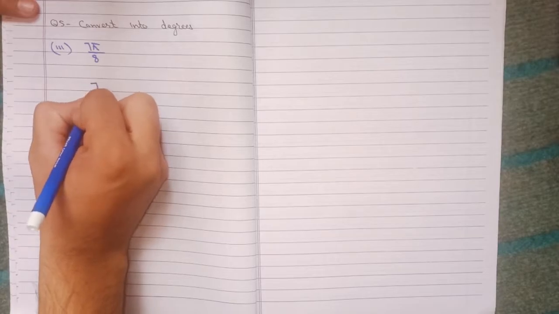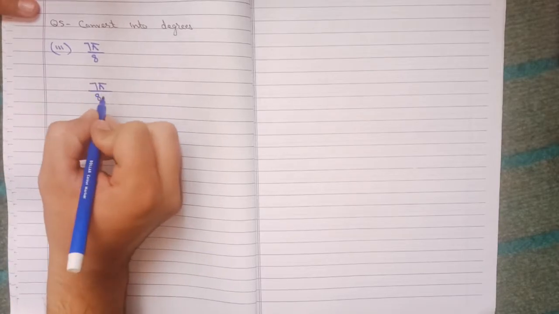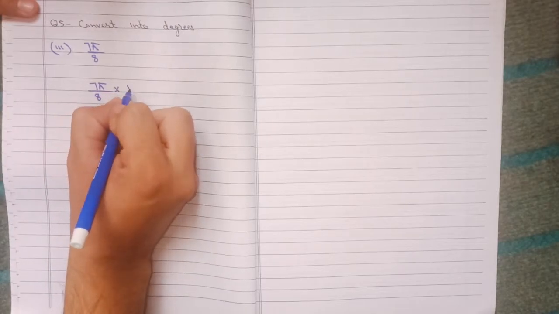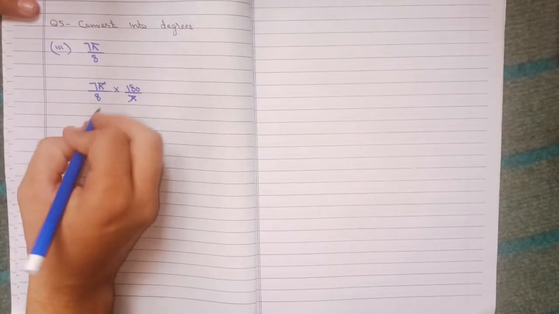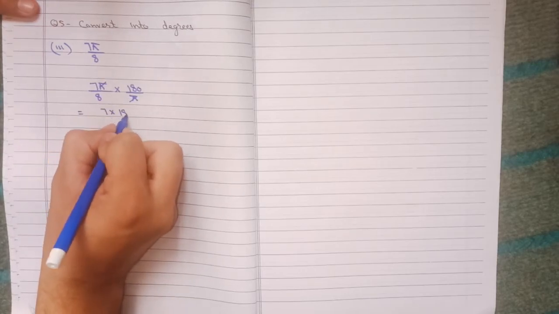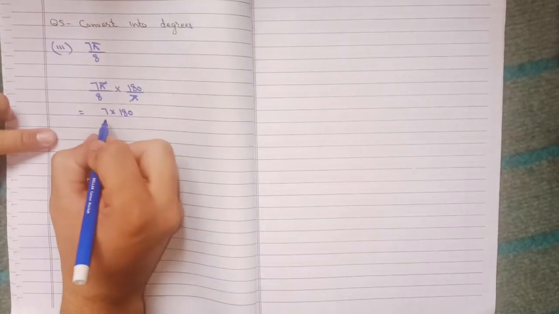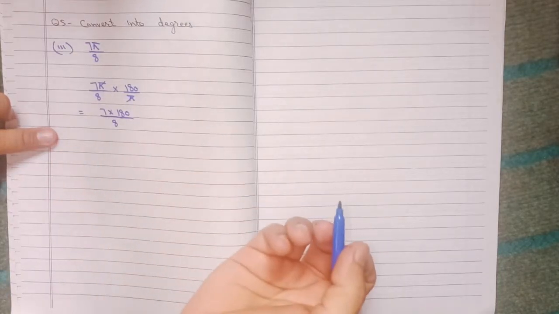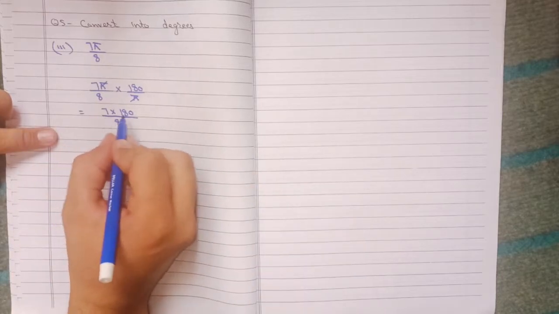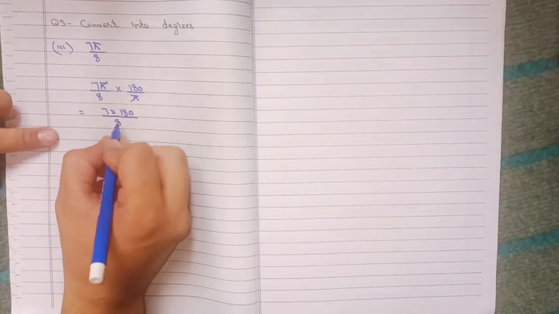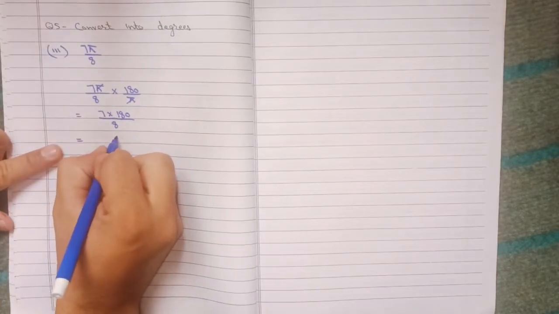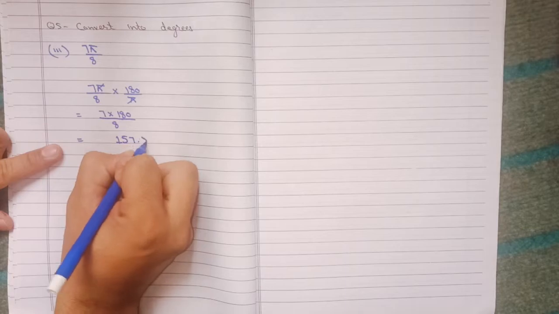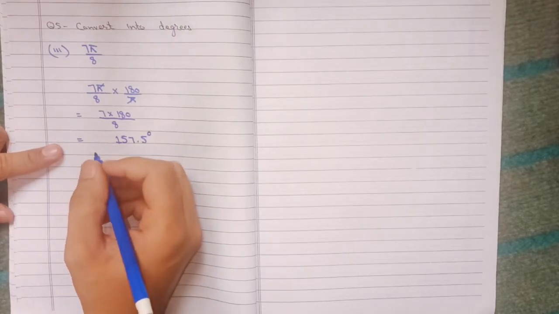So it will be the reverse, 7 pi over 8. To convert it into degrees, we will multiply it by 180 over pi. Pi cancels with pi. 7 multiplied by 180 divided by 8. It can be simplified. You may find the answer directly by multiplying 7 by 180 and dividing by 8. The answer is 157.5 and it will be in degrees.